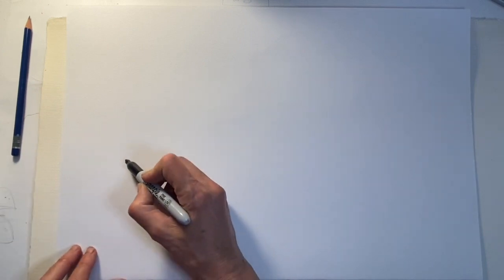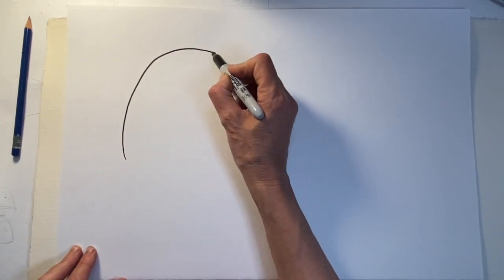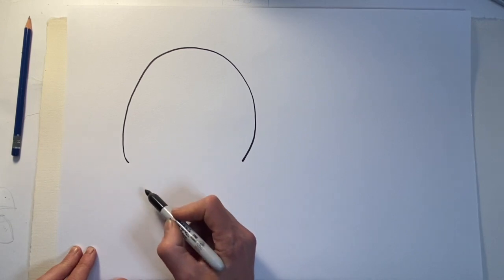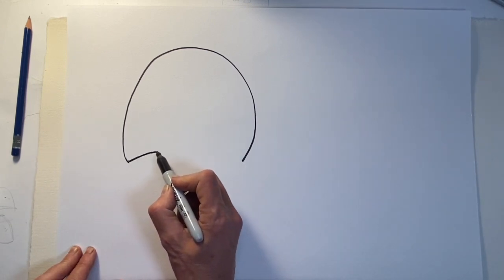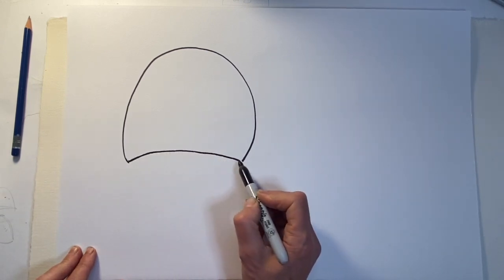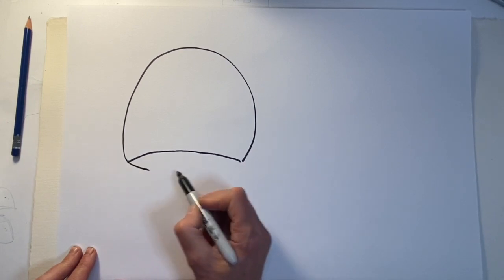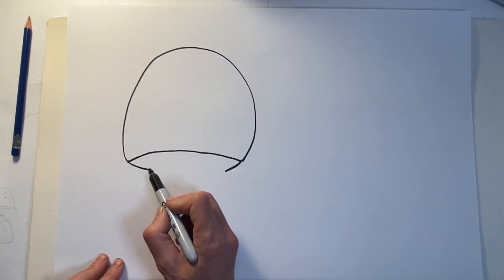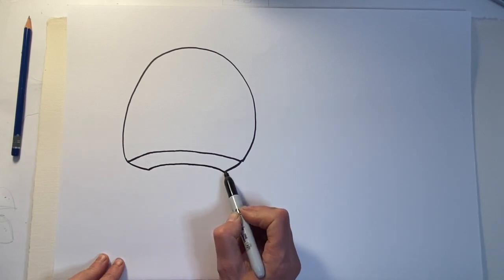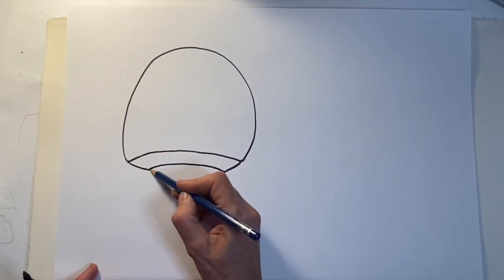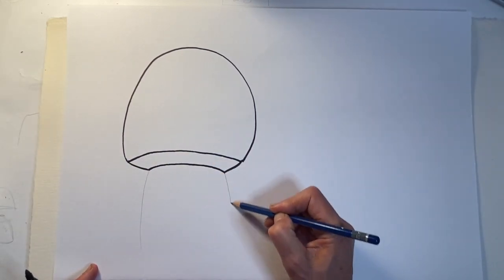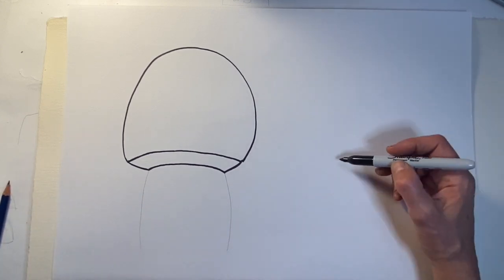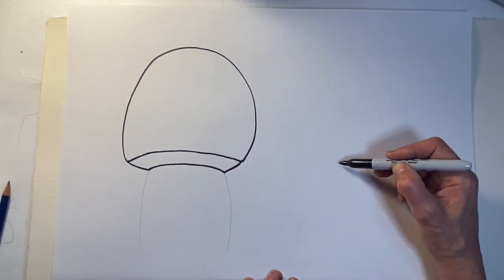Start with your Sharpie, and if you're going to do my idea, you can follow along and make a curved shape at the top. And then you could draw a shallower curve at the bottom of your mushroom. Then draw two curved lines at the edges, and then another curved line. Use your pencil to draw the stem. Now you can make the next door neighbor mushroom house.